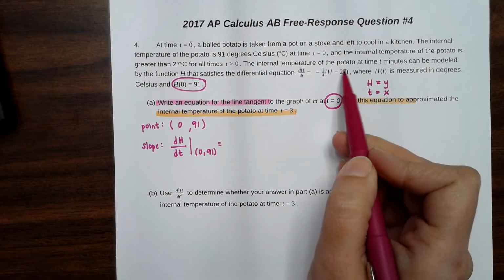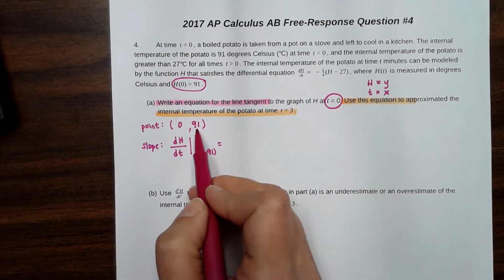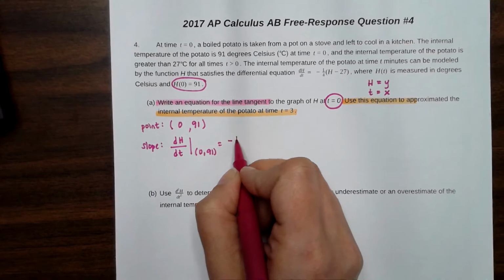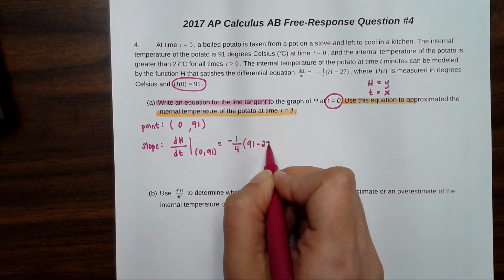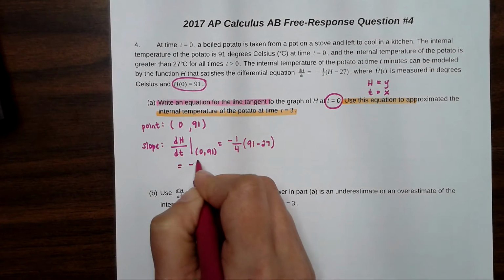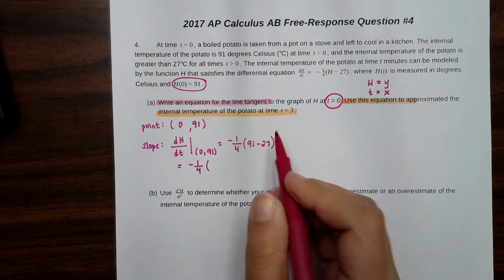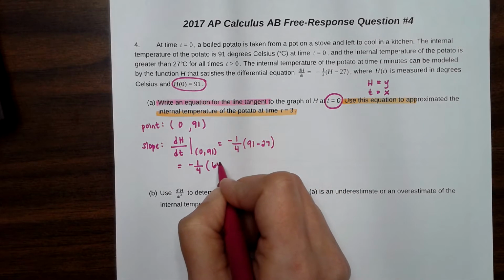In this equation, then, it means we need to plug in the y value for the h, which is the 91. So I would have negative 1/4 times 91 minus 27. What that means is that I have negative 1/4 times, and 91 minus 27 would be 64.